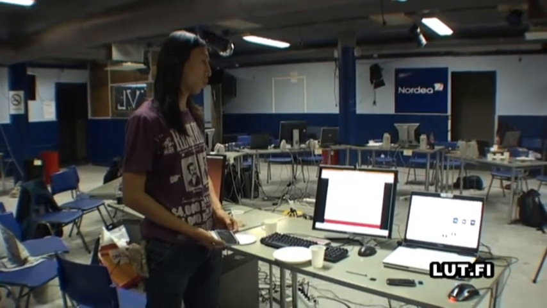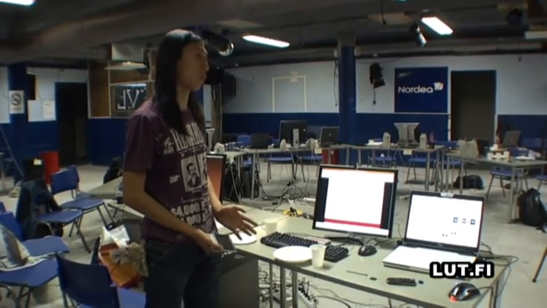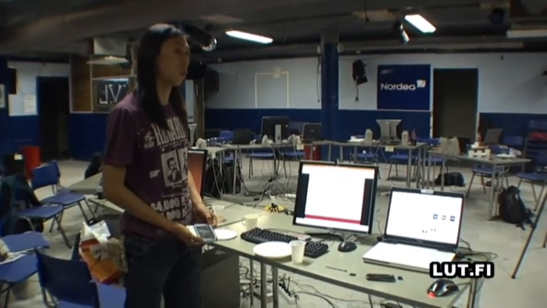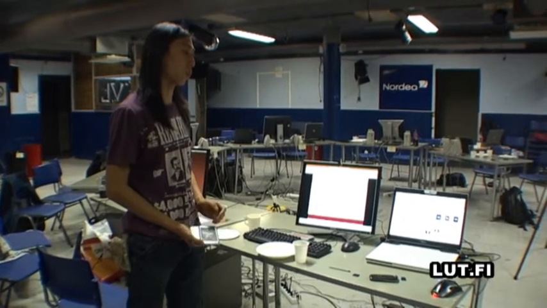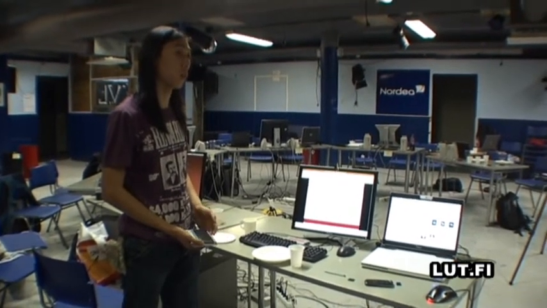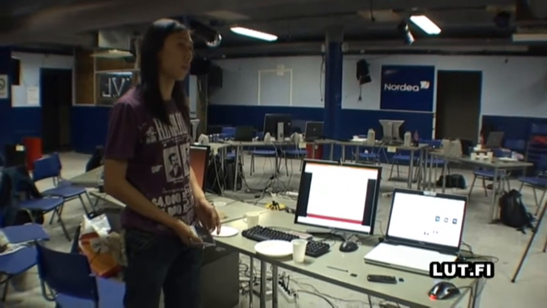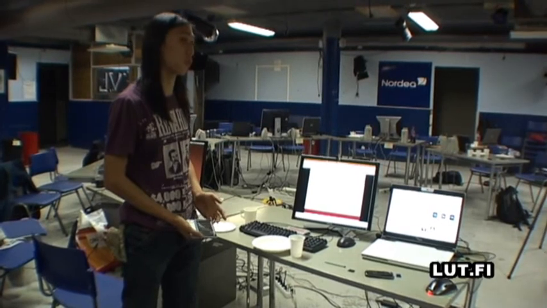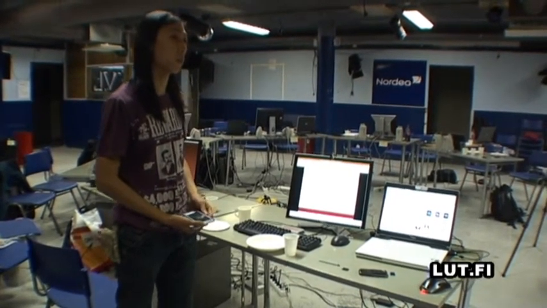And we also want to get some information from the media player to display which songs or contents are currently being played on the PC, and display that information on the mobile device.